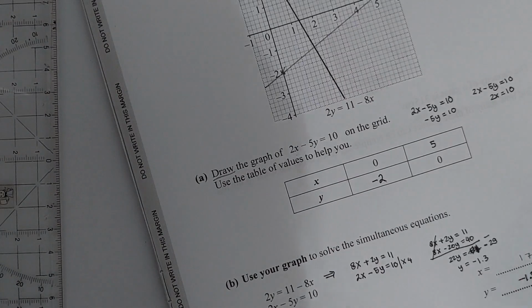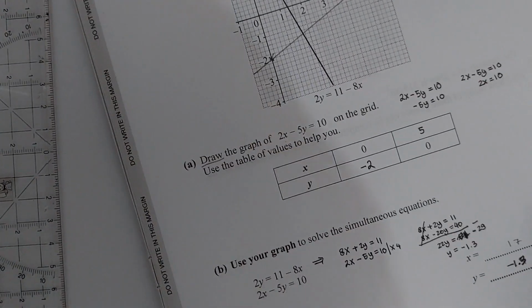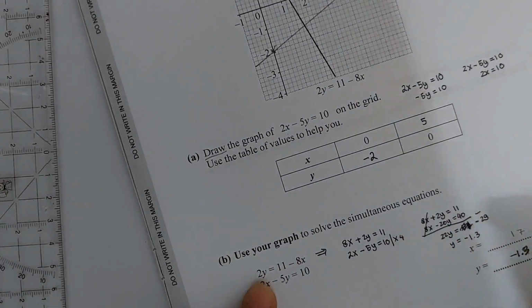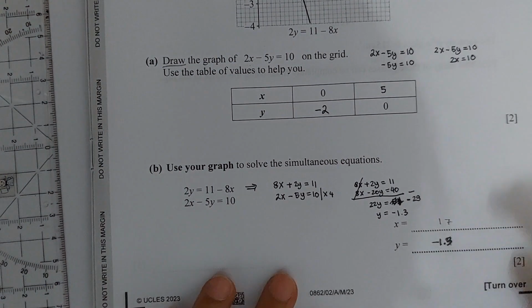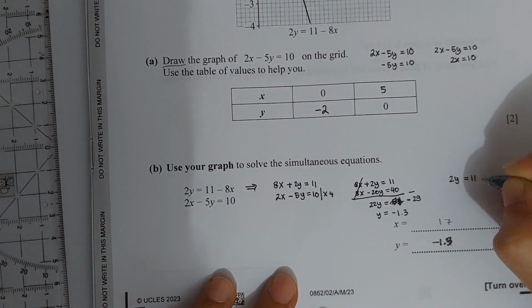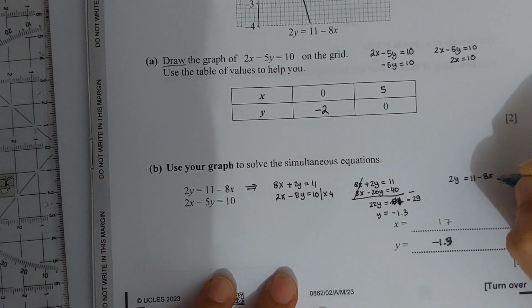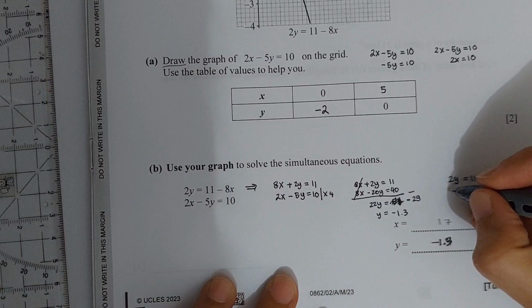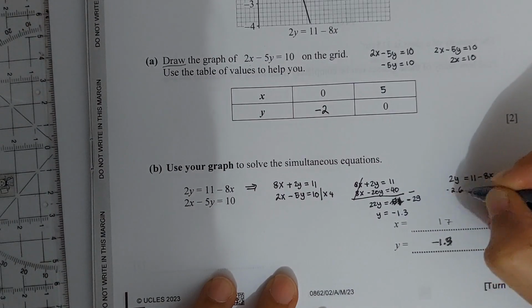And then after that, I just put in some values here. So look again. I will use one of the equations, y is equal to 11 minus 8x. And then y is negative 1.3, times it by 2 would be negative 2.6.